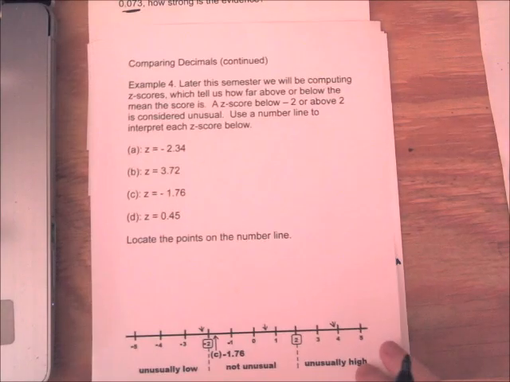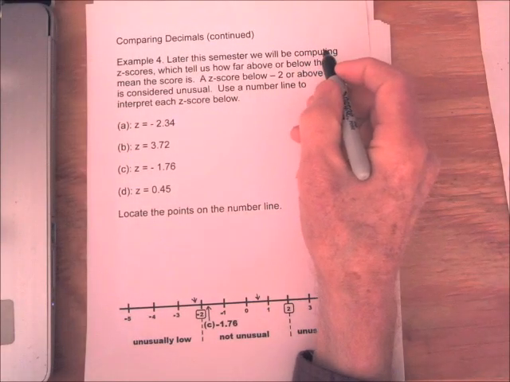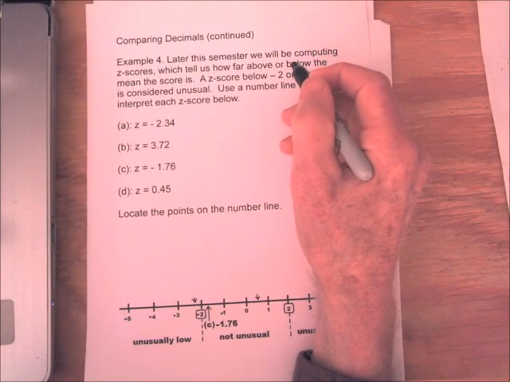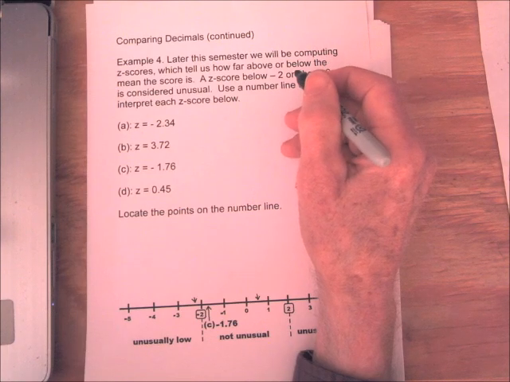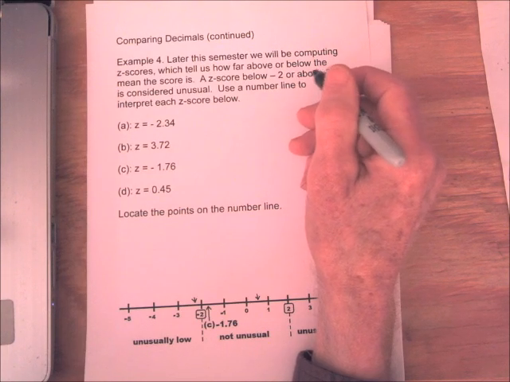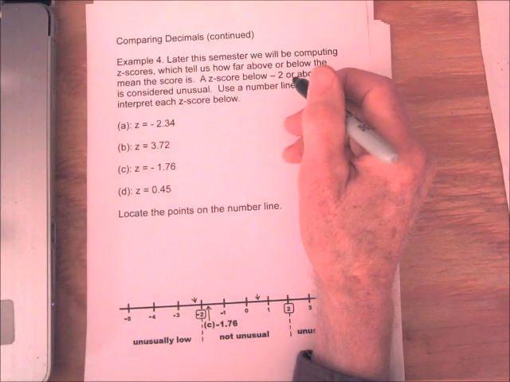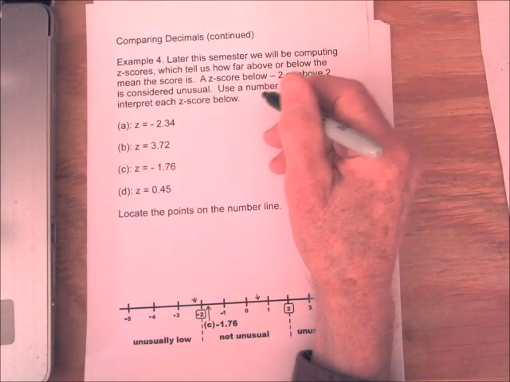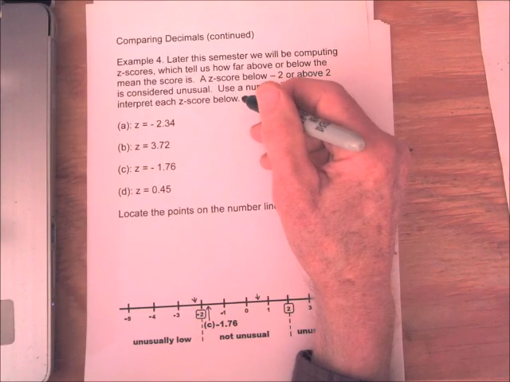Okay. So another example of comparing decimals. Later this semester we'll also be computing z-scores, which tell us how far above or below the mean a score is. So a z-score below -2 or above 2 is considered unusual, and we want to use the number line to interpret each z-score.